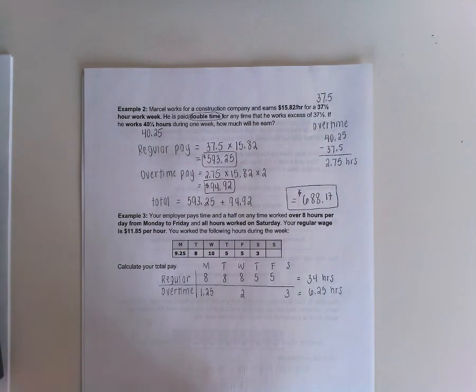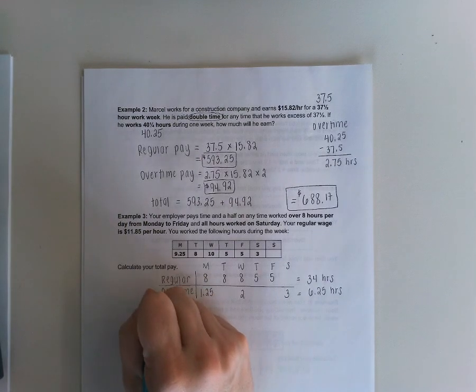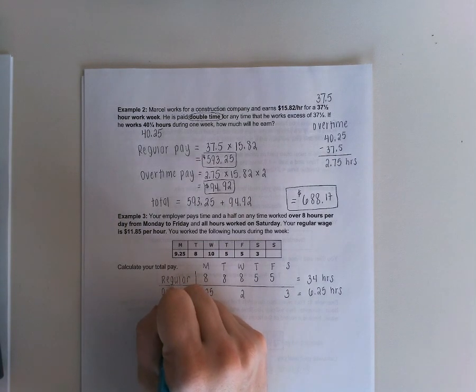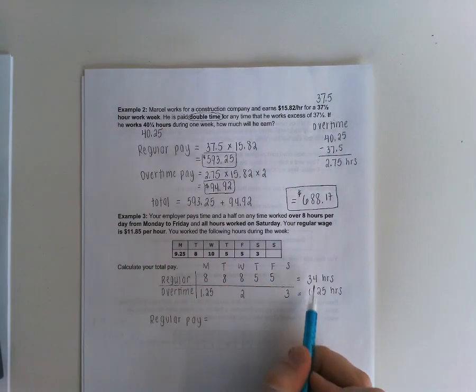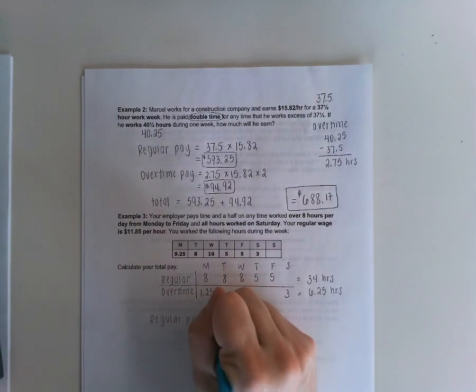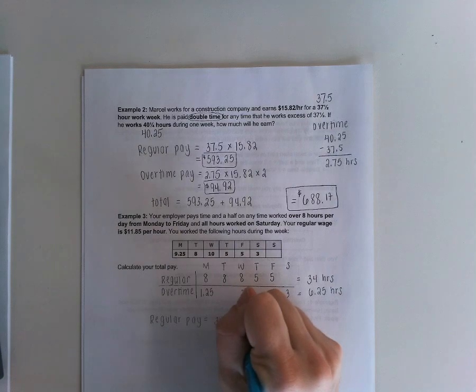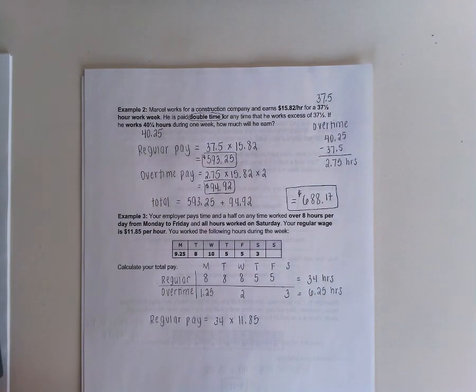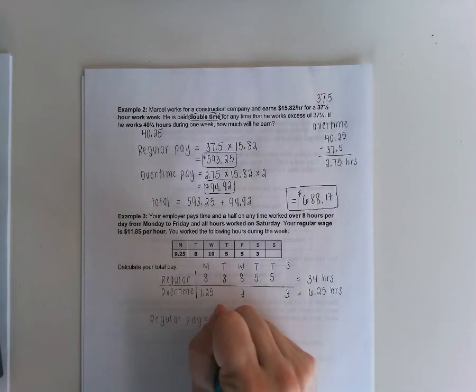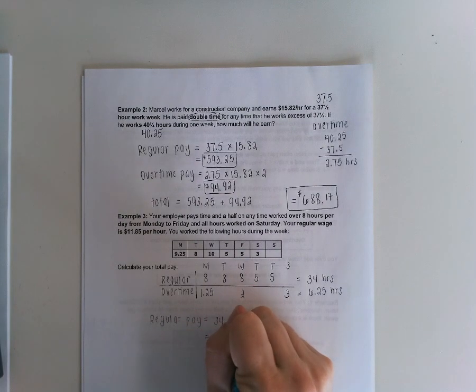Now that I know that, I can go ahead and do the calculations. So my regular pay is 34 hours times my hourly wage, $11.85, which is $402.90.